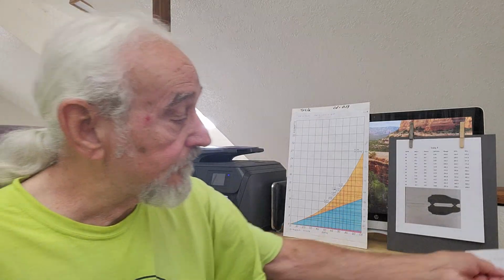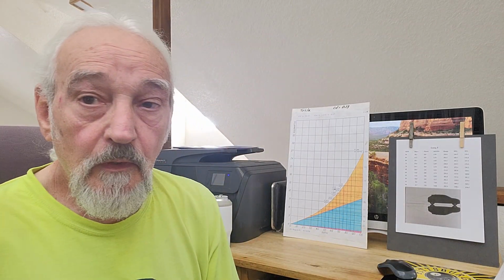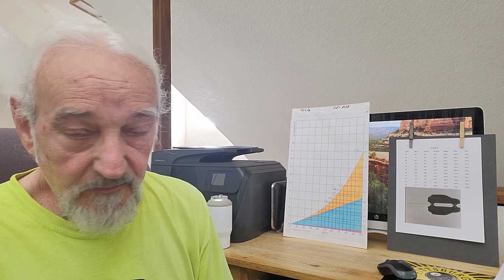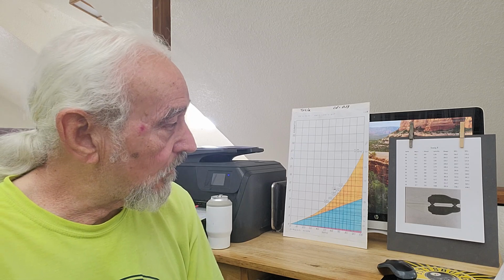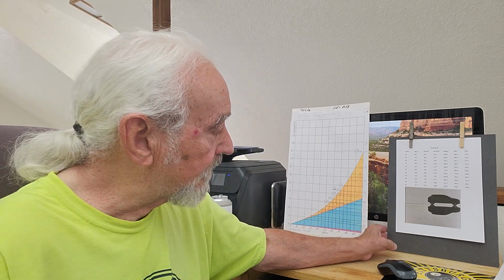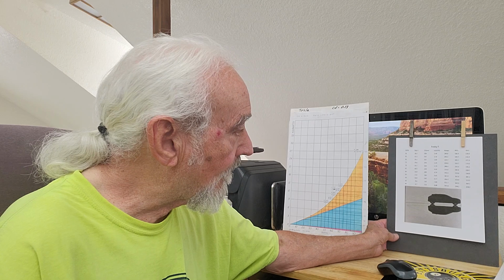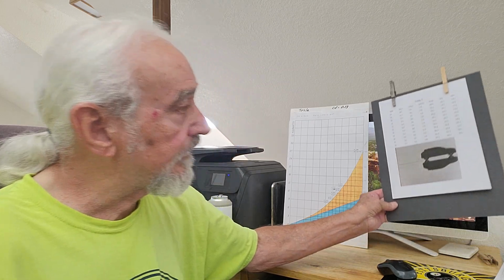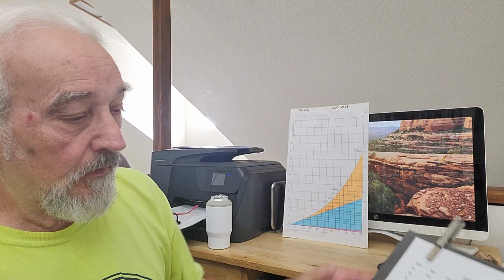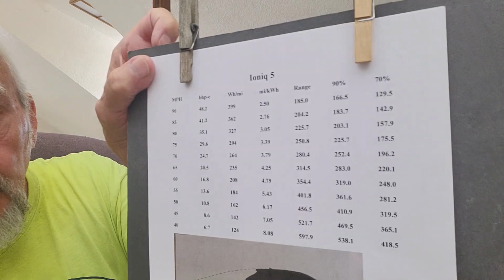Number one, because the usable battery is only 74, that changed the range figure. And so I went ahead and produced a table of my own. I didn't alter anything but the range numbers here.